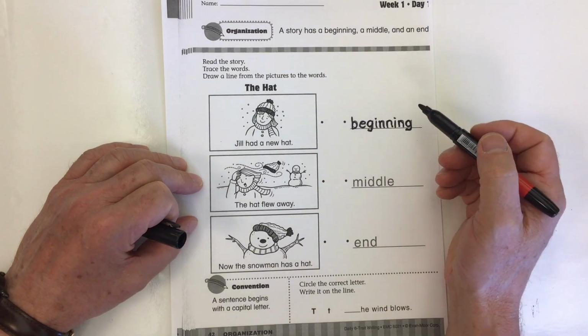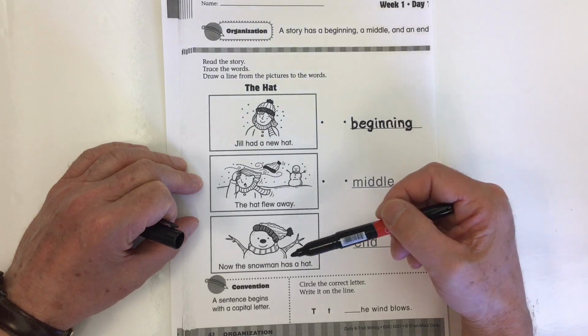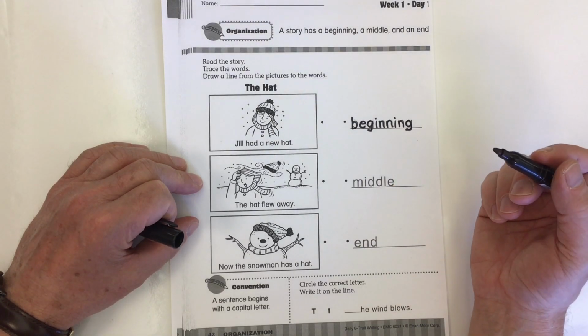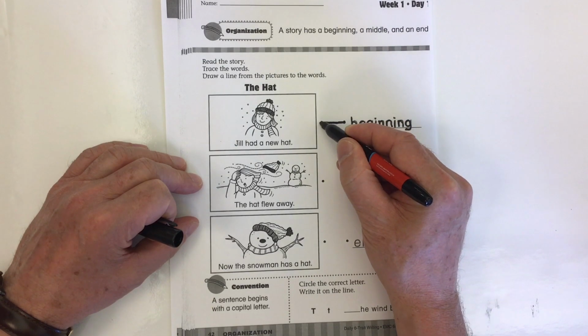Where is the beginning of the story? Is it Jill had a new hat, the hat flew away, or now the snowman has the hat? Well, it is this one directly across. This is the beginning of the story.